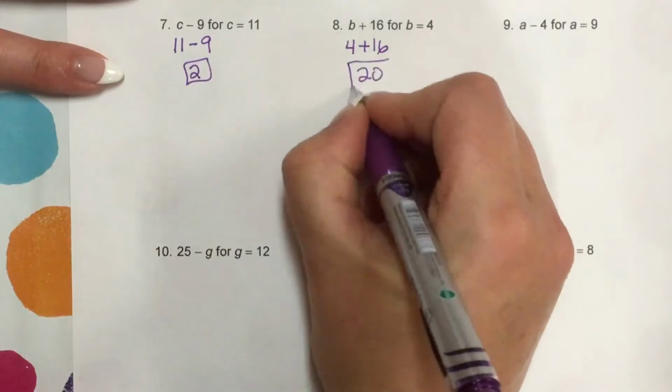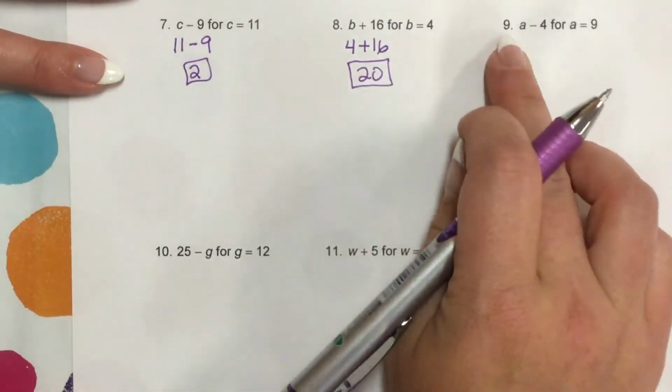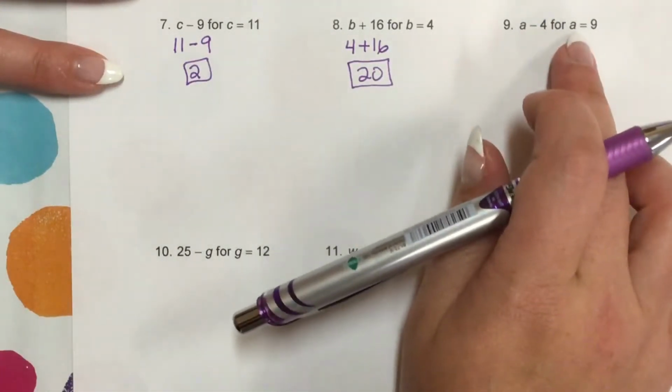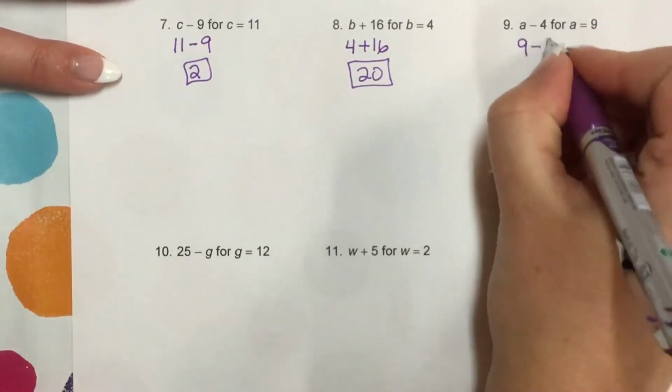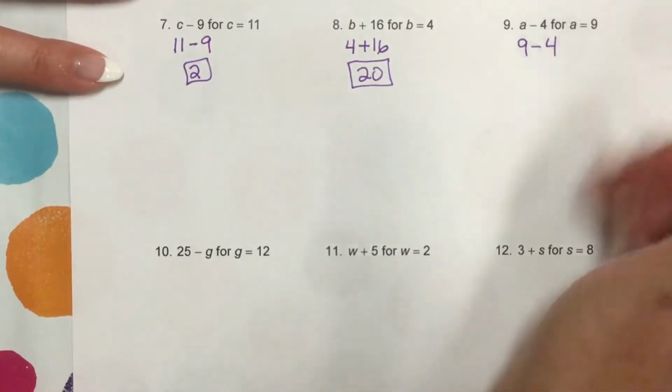All right. On to the next one, number 9. A minus 4 for when A equals 9. So I'm going to substitute 9 in for A. We have 9 minus 4. What is 9 minus 4? It is 5.